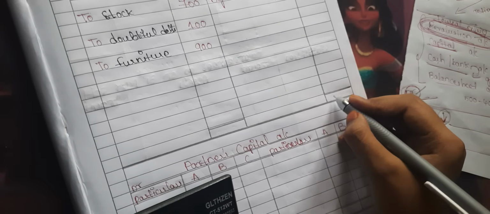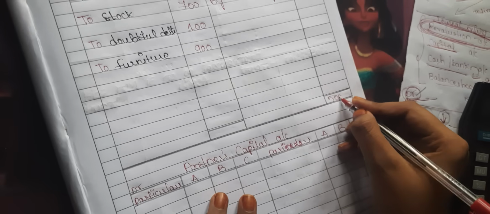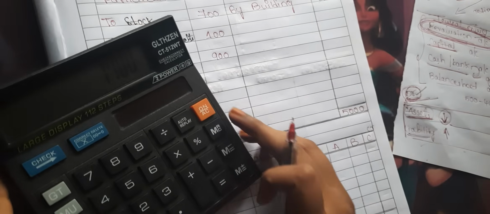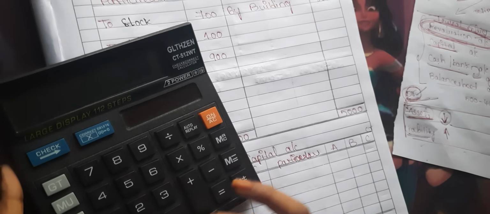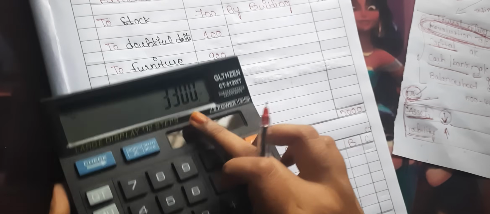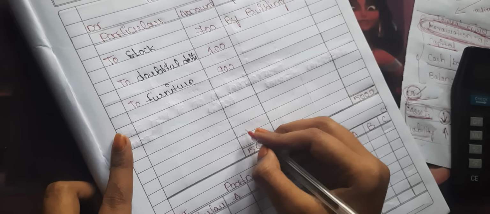Definitely 5000. So we are going to take 5000 on both the sides. Now from these 5000 you need to minus 1700. 5000 minus 1700, how much it is? 3300.